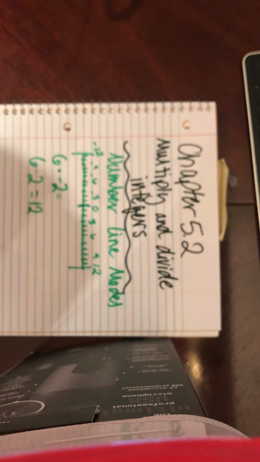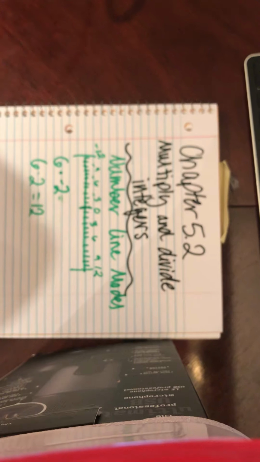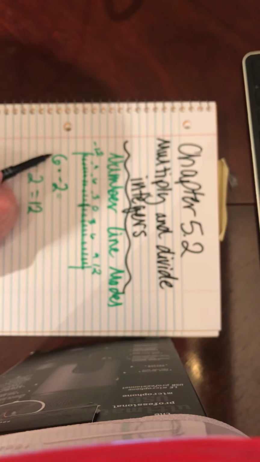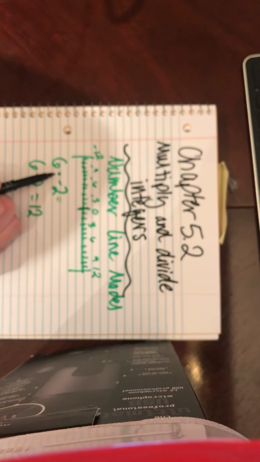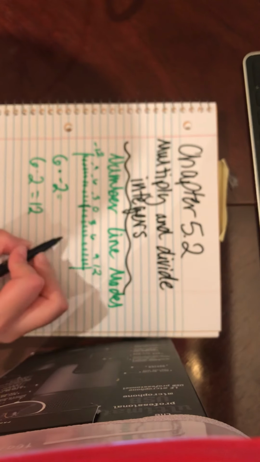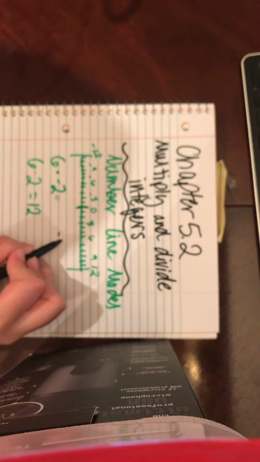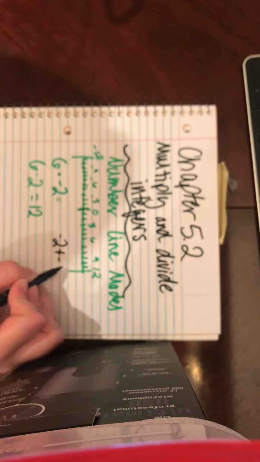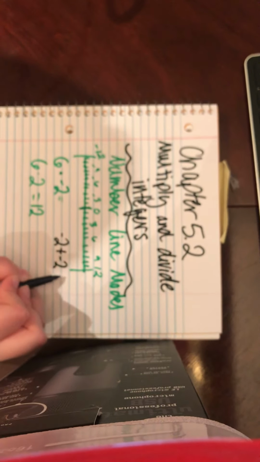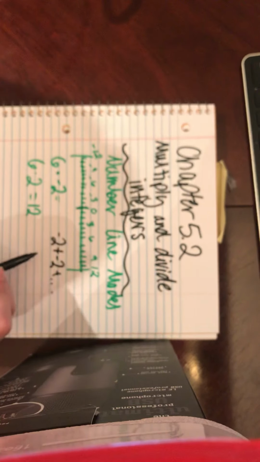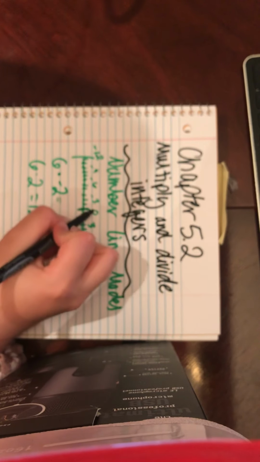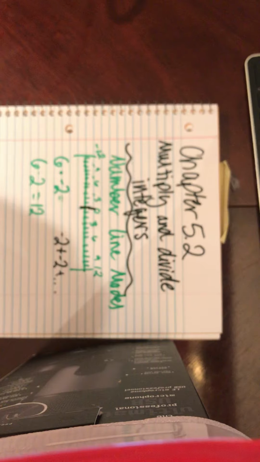So I'm going to go ahead and switch my marker just to make it a little bit easier. So basically, we're trying to find out 6 times negative 2. So obviously, multiplication is basically repeated addition. So negative 2 plus negative 2, and so on and so forth. So we always want to start at 0 with the number line. So we're starting here at 0.